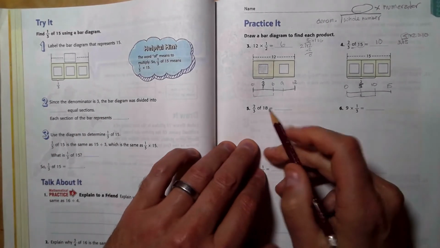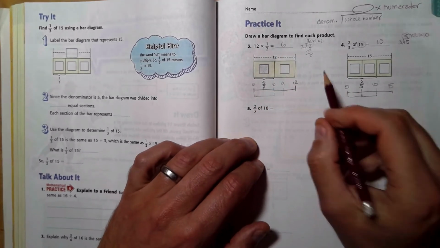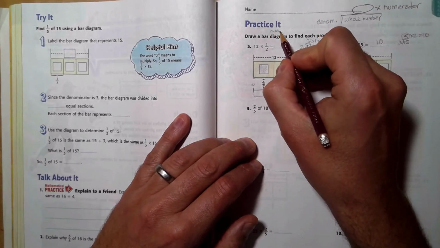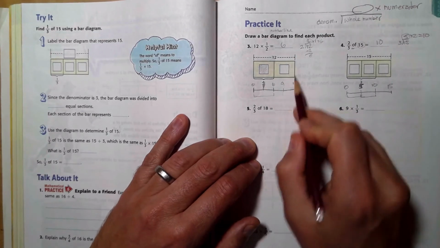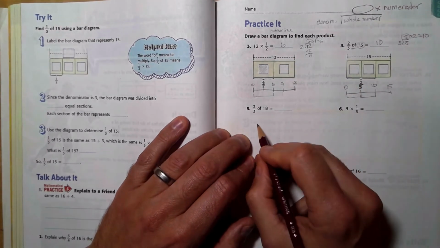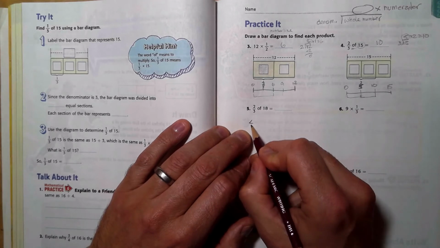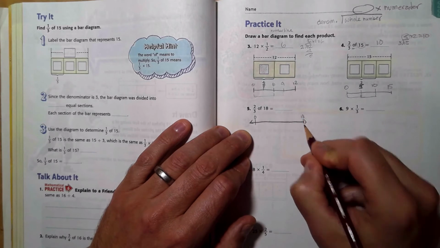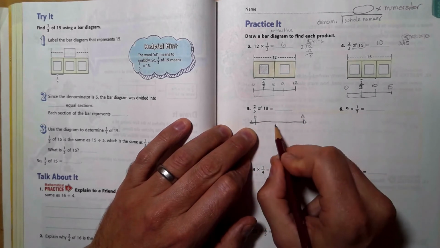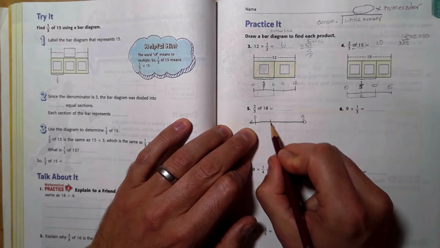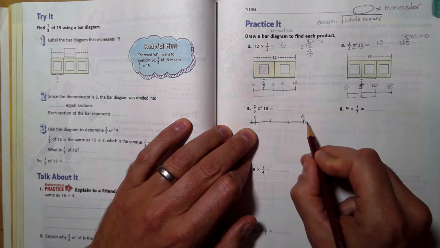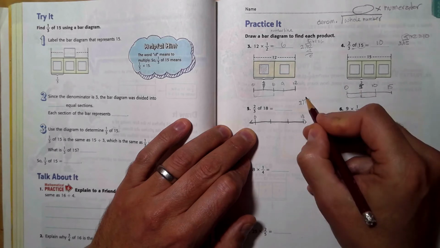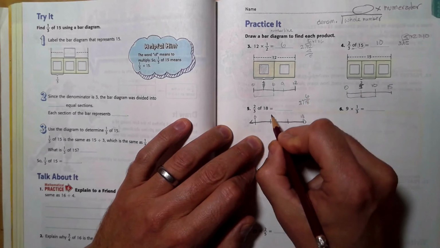Okay, we'll do one more because it says draw a bar diagram. So you can do a bar diagram or a number line. You can do both. So what I'm going to do is start with my number line, and I'm going to put a 0 here and an 18 here. Okay. They're dividing it into thirds, so I'm going to divide this into thirds. So here's a third, and here's a third. Well, if I don't know how many the thirds are, I just divide 18 divided by 3, that would be 6. So each third is 6.